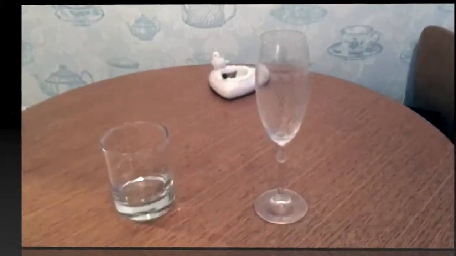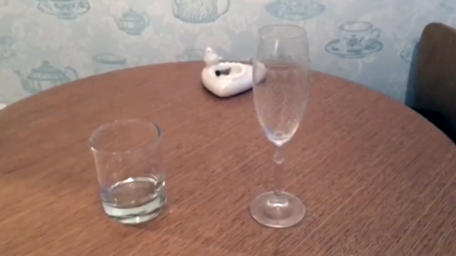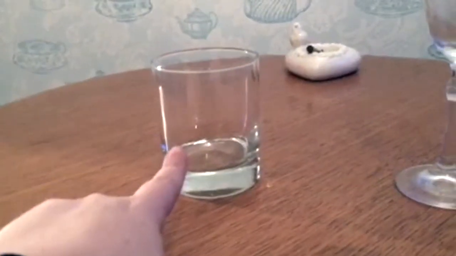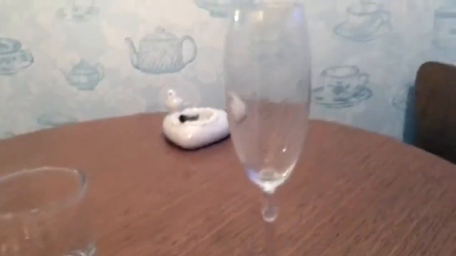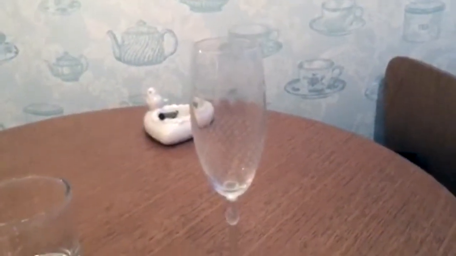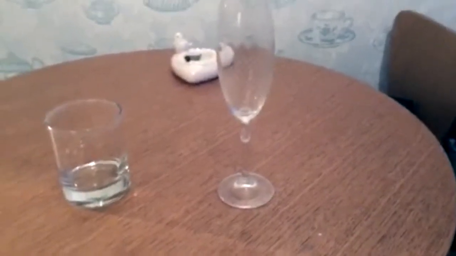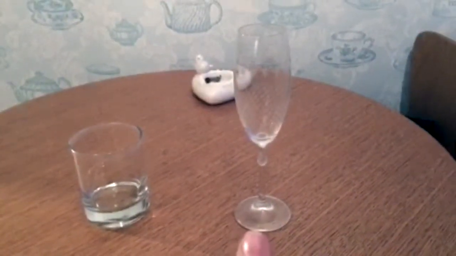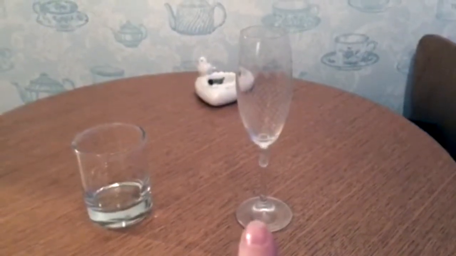The resources you'll need for this experiment are a short wide glass, a tall thin glass, water, and a friend to help you with the experiment. I'm currently setting up the experiment for the fair testing. So I have two glasses here. I've got a short wide glass and I also have a tall thin glass. Ideally you would be using a tumbler for this, but unfortunately I couldn't find one, so I used this kind of champagne flute type thing instead.